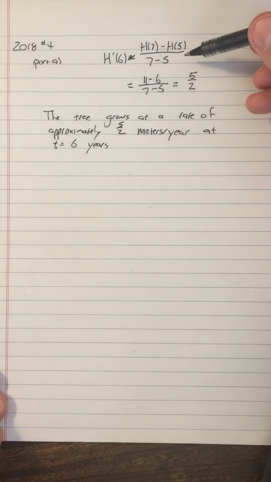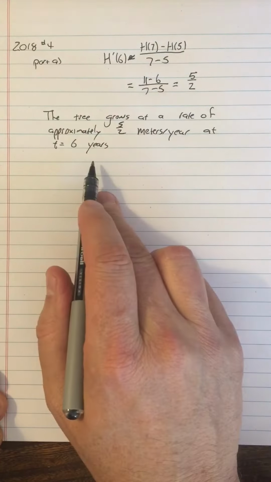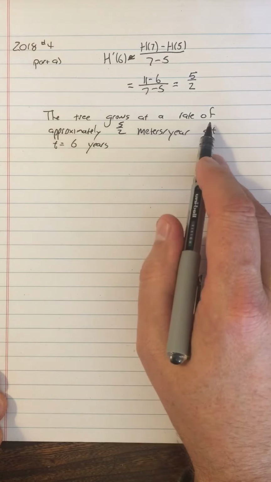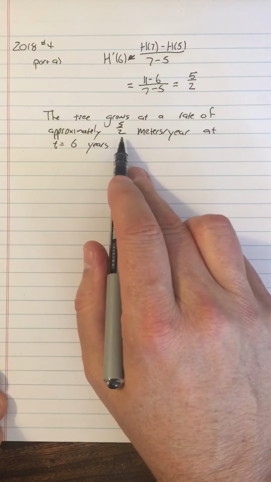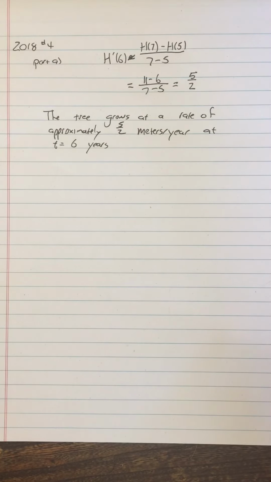So we're using an average rate of change to approximate an instantaneous rate of change. So at that time, it's growing at an instantaneous rate of change of 5/2, but that instantaneous rate of change is only an approximation, so approximately 5 over 2 meters per year.